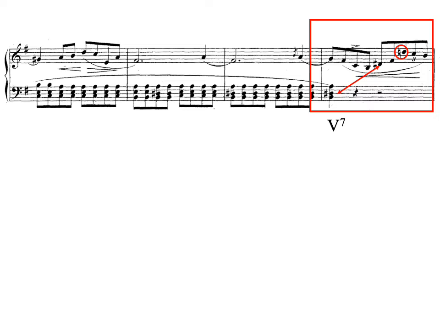Like that. So, you know, this idea of not resolving leading tones or secondary leading tones is one thing that gives this piece its sense of heaviness and sadness. And it's a great effect.